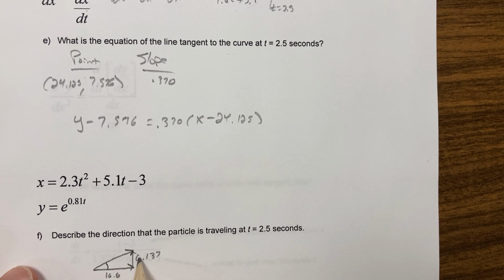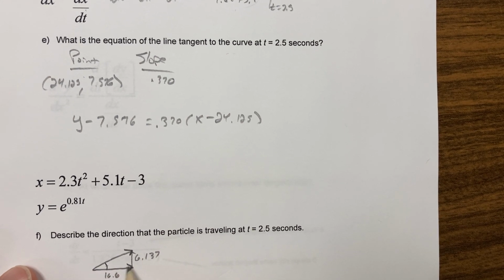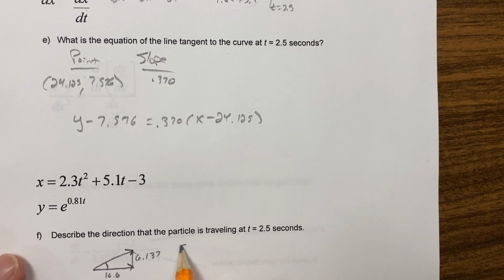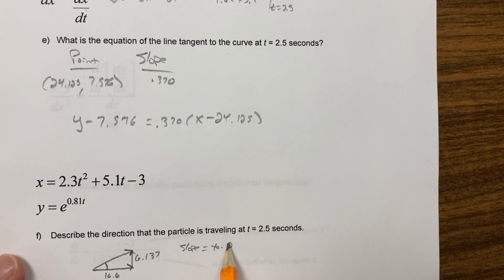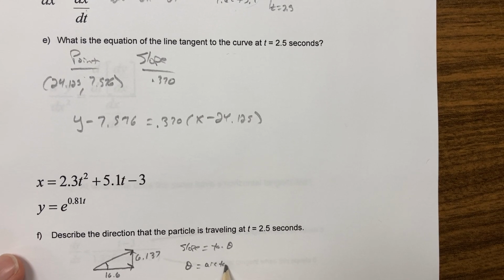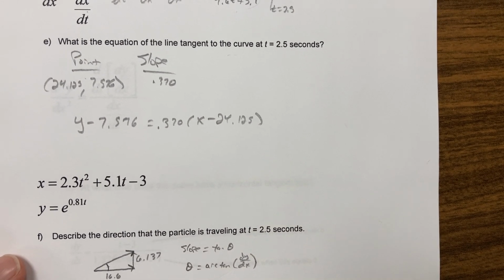So that's opposite over adjacent. This angle, this divided by this, would be the tangent. In other words, the slope of the line is equal to the tangent of theta. So theta will be the arctan, or the inverse tangent, of our slope dy/dx, right?